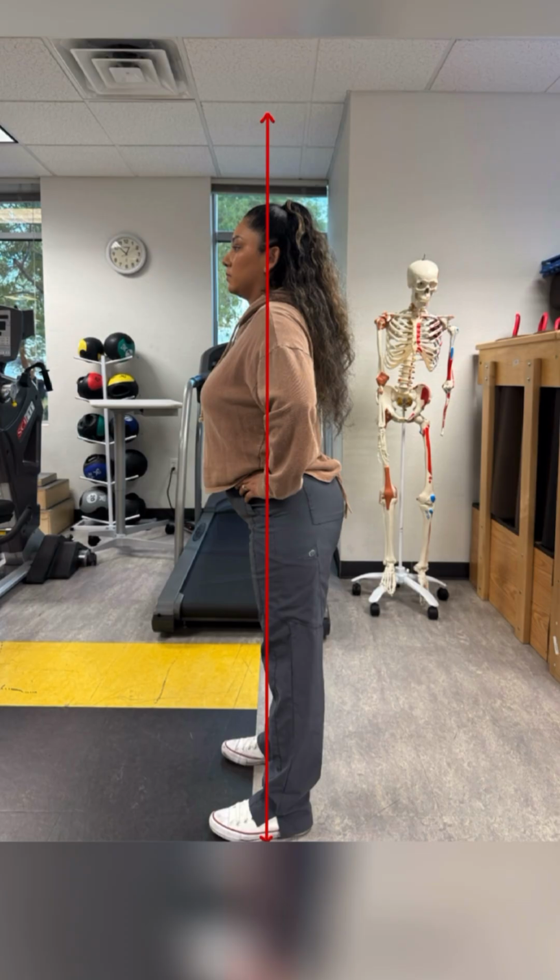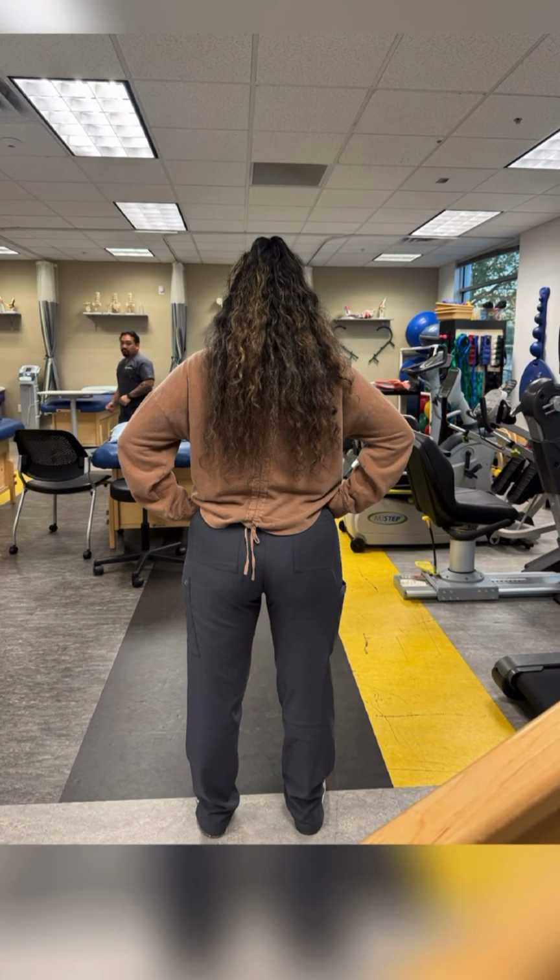Now looking at the front and back views, you can see how the pelvic positioning affects the rest of her body. Her hands rest a bit behind the hips, which is a giveaway that the pelvis is rotated forward. You can also see a subtle widening of the front of the hips and a small increase in lumbar curvature even from the back view.